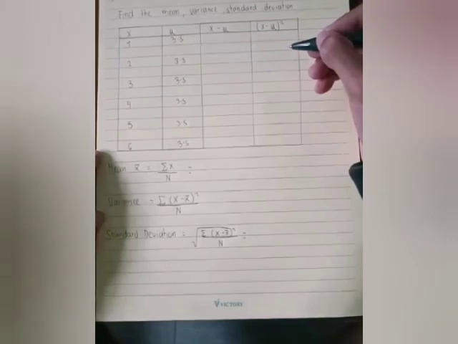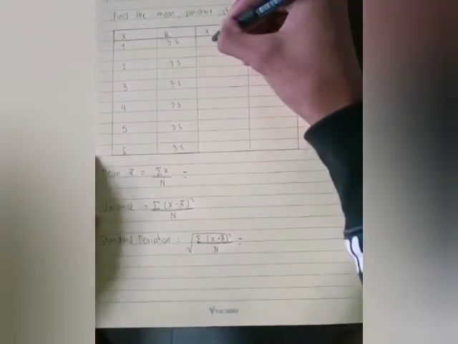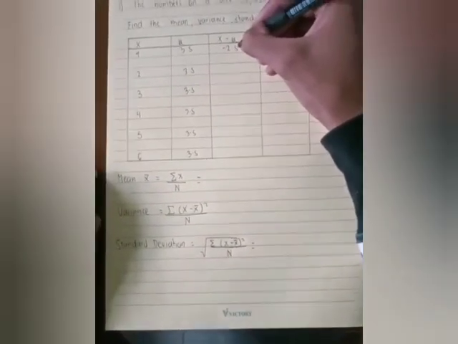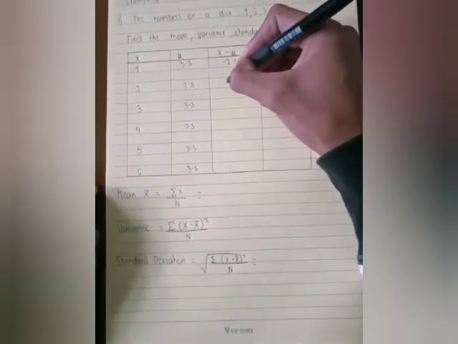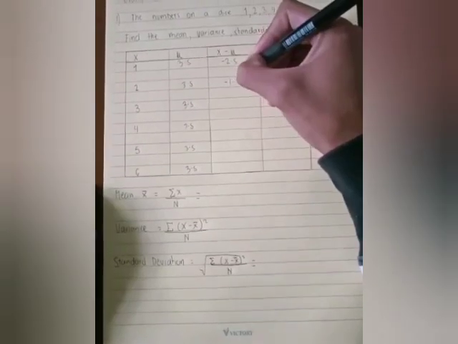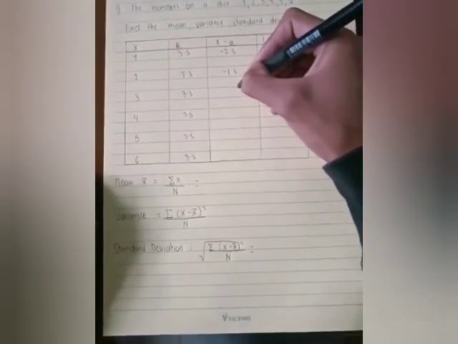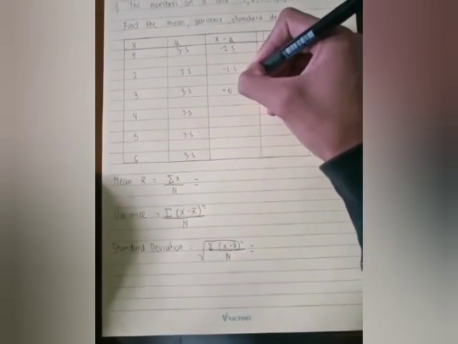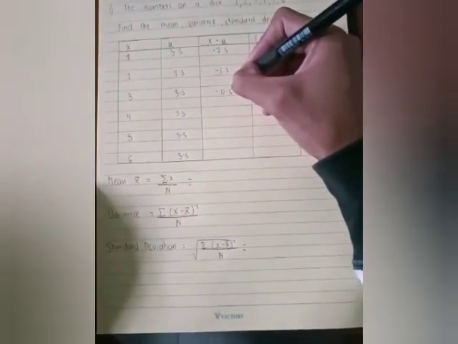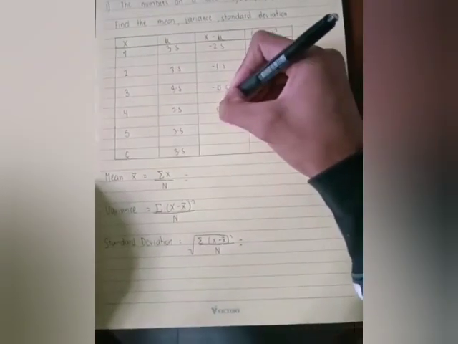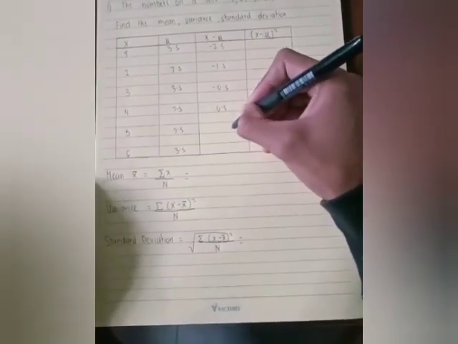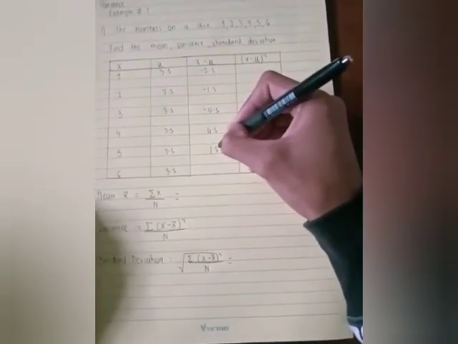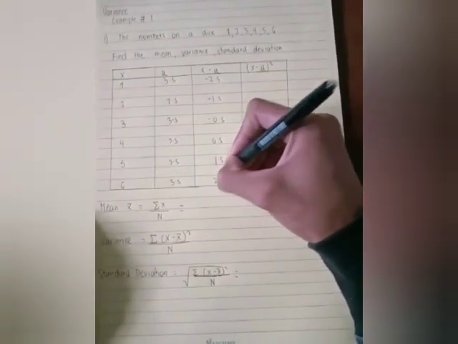So 1 minus 3.5 is negative 2.5. 2 minus 3.5 is negative 1.5. 3 minus 3.5 is negative 0.5. 4 minus 3.5 is 0.5. 5 minus 3.5 is 1.5. Then 6 minus 3.5 is 2.5.